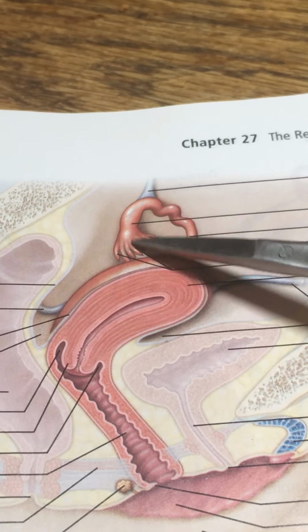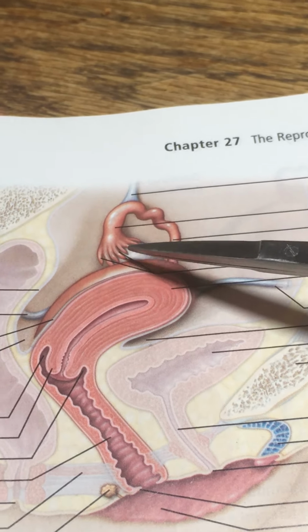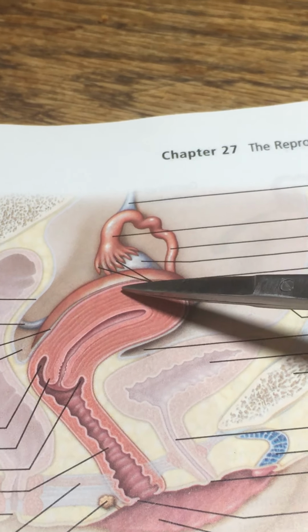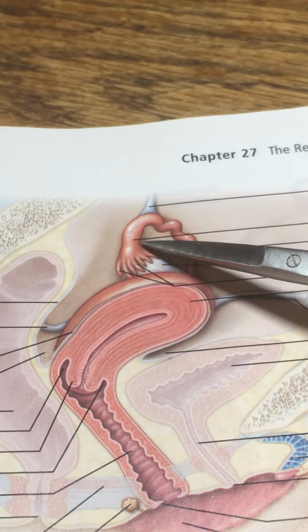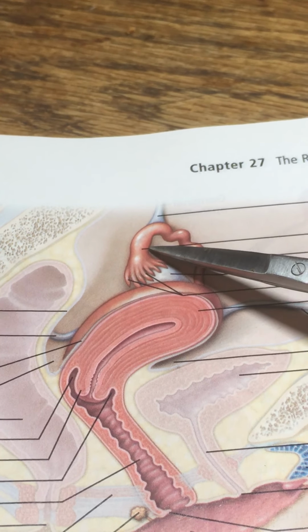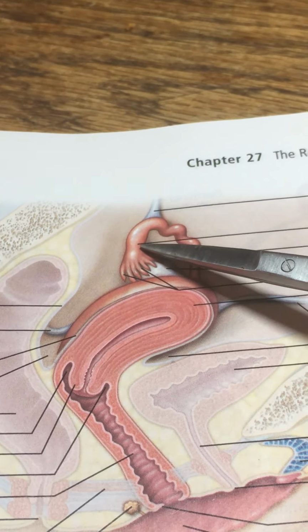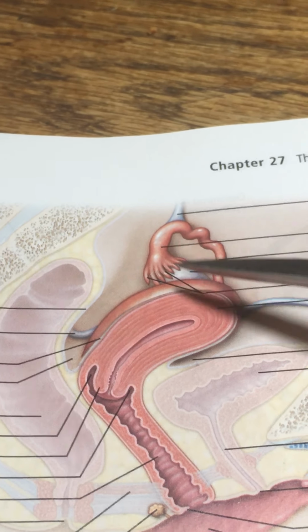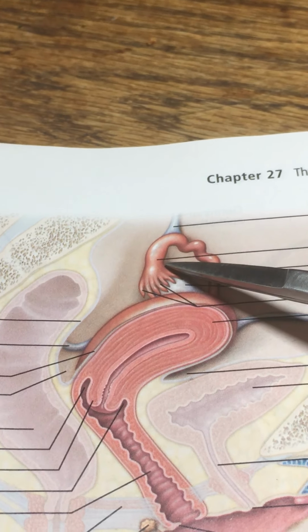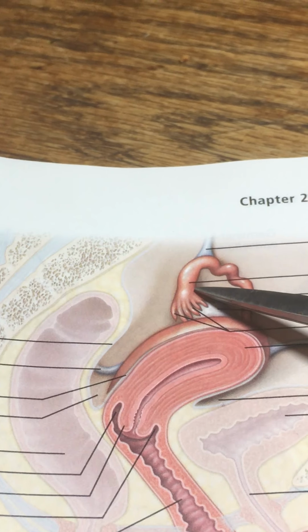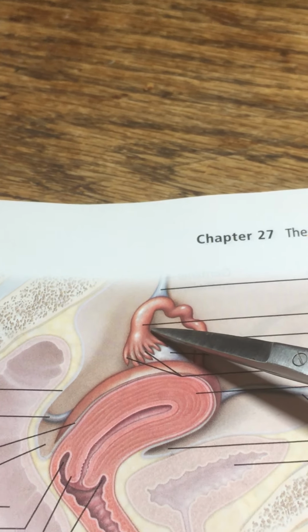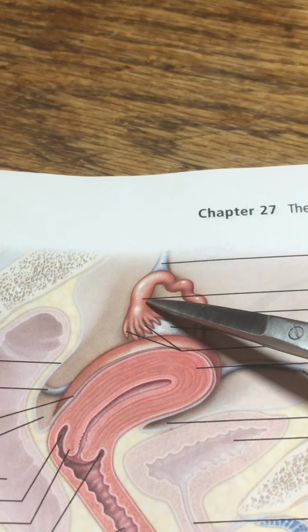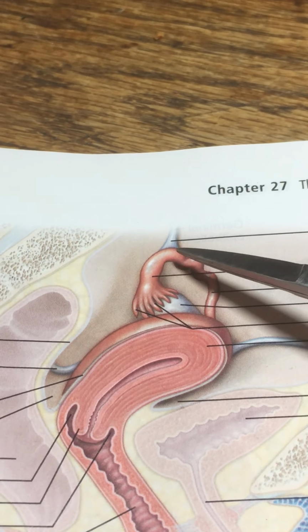And should the egg be dropped for any reason after fertilization, or should the egg not make it to this location, rest assured that there's going to be a vast supply of sperm at this location in a sexually active couple who are either intentionally or not intentionally trying to create a newborn.